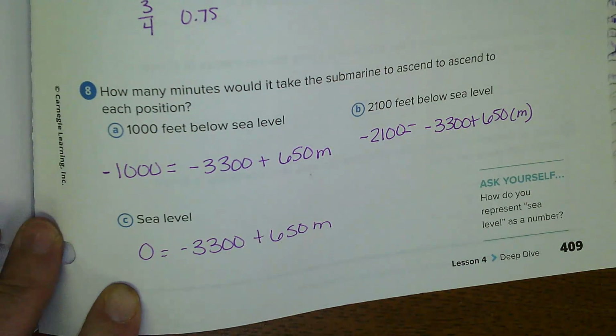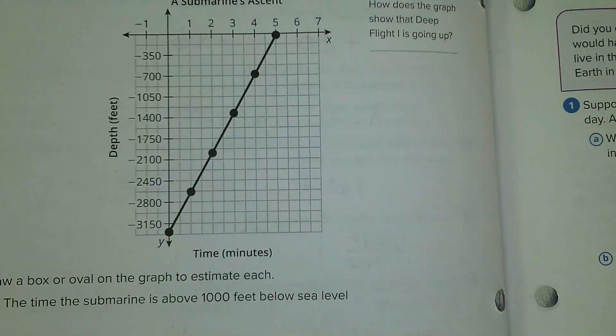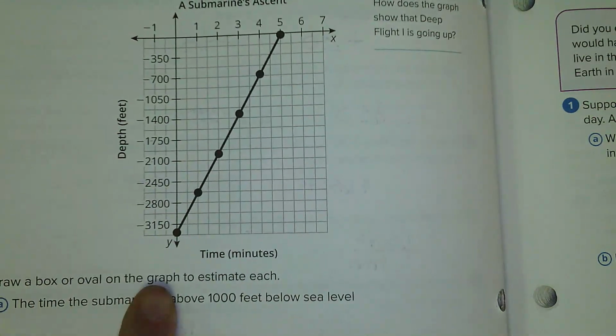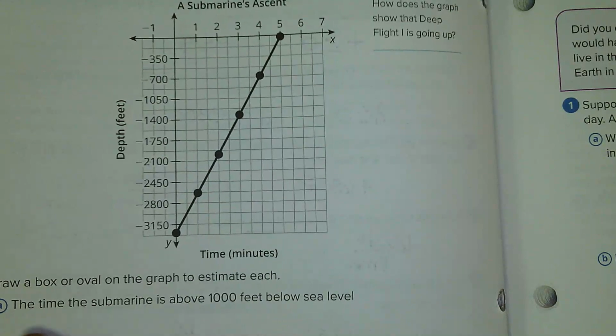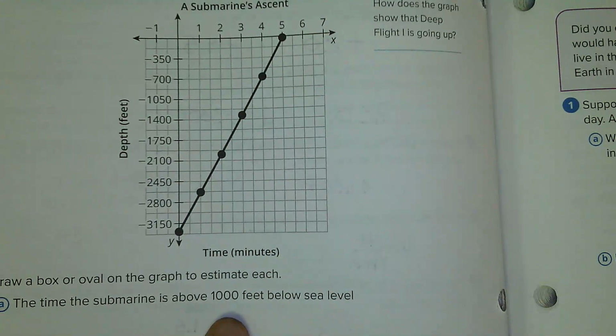I want you to try these 3, pause the video and try these 3 problems. Now we're going to continue on page 410 with our graph. It says, I want you to draw a box or an oval on the graph to estimate each one. I want you to draw a box or an oval for the time the submarine is above 1,000 feet.